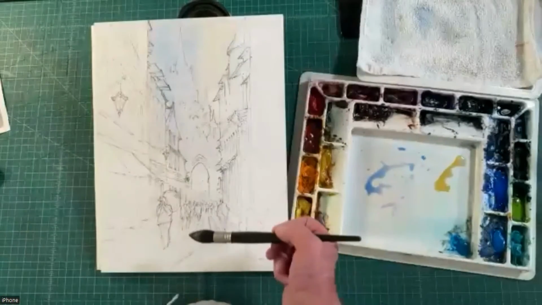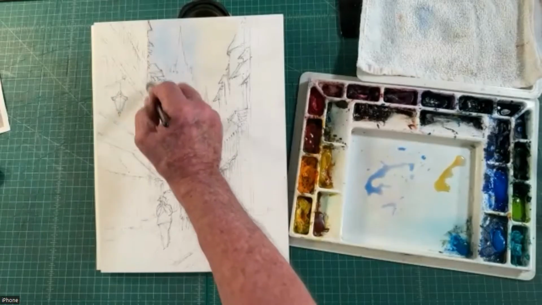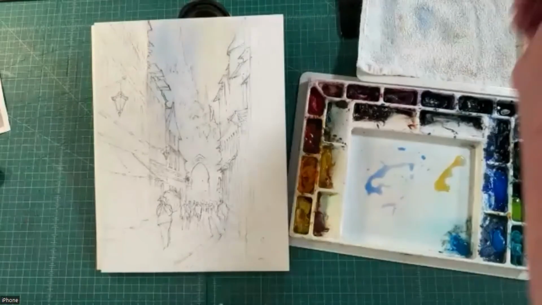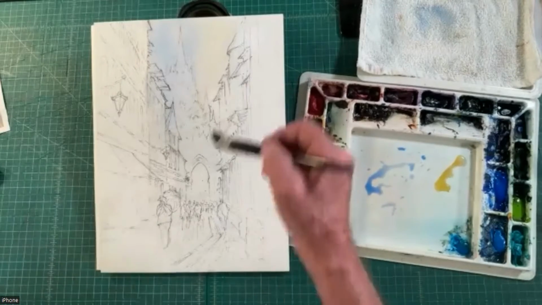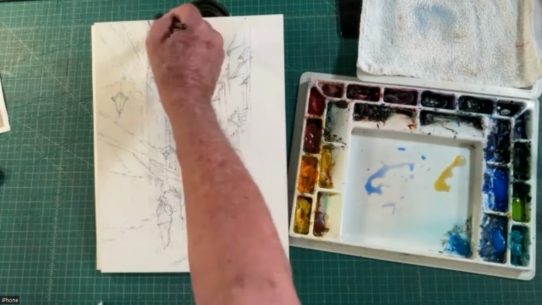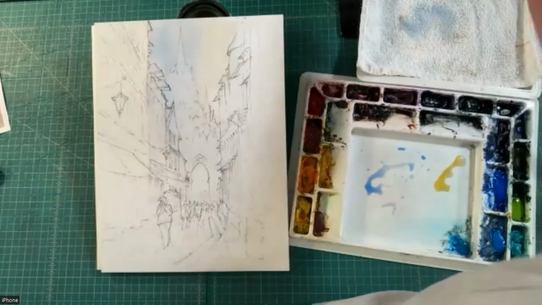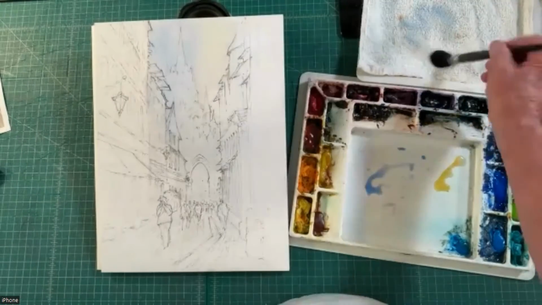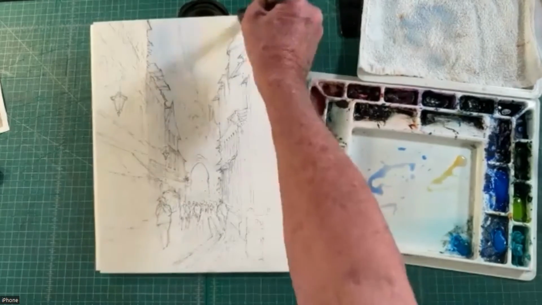But you notice I just went right over the cathedral because I don't really want to try to differentiate. I want to make sure that the sky feels like it's flowing right behind the cathedral. We'll let that dry. And if you want to go ahead and do that, this is kind of the key underlayment that we want to lay down as our first step. So go ahead and get your palette going, get your brushes going, and start mixing up your sky.